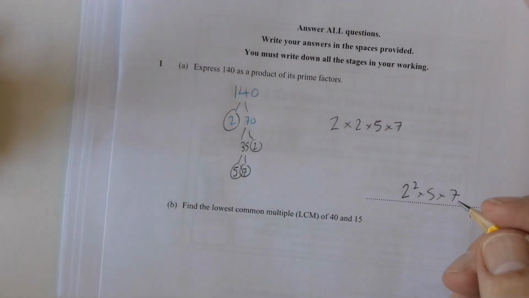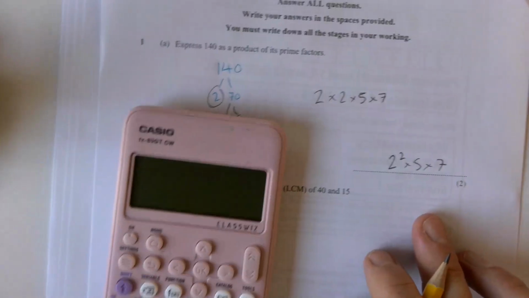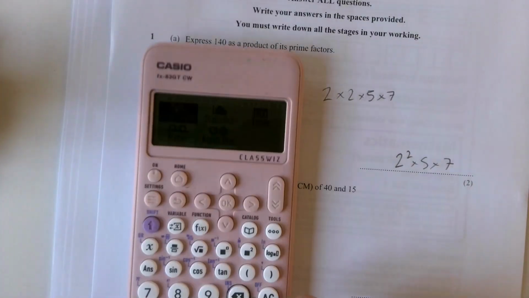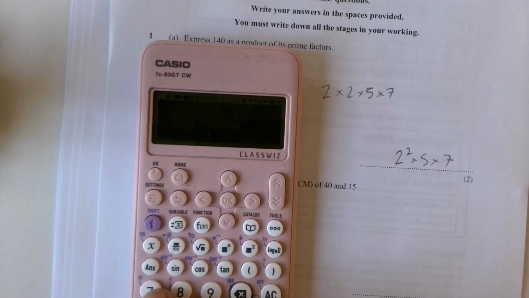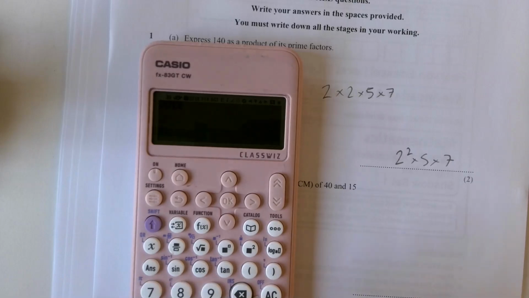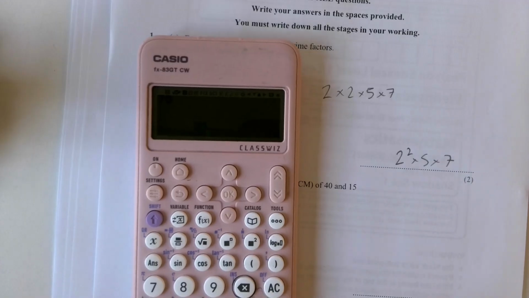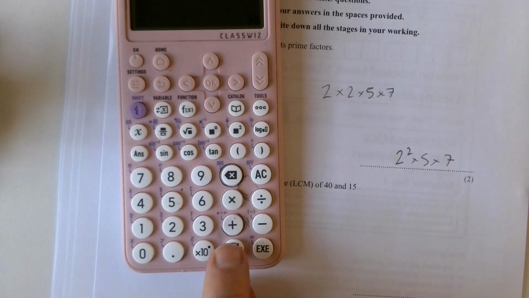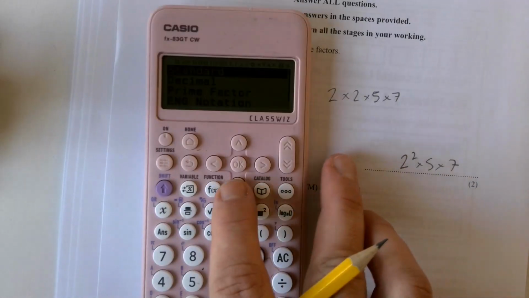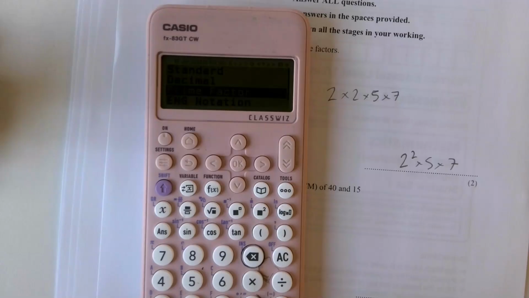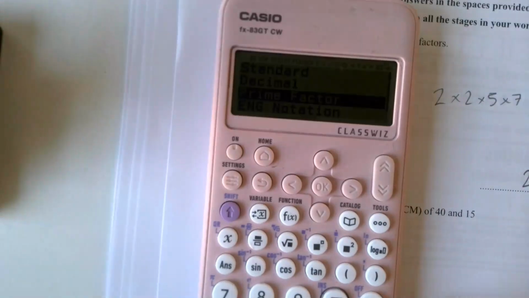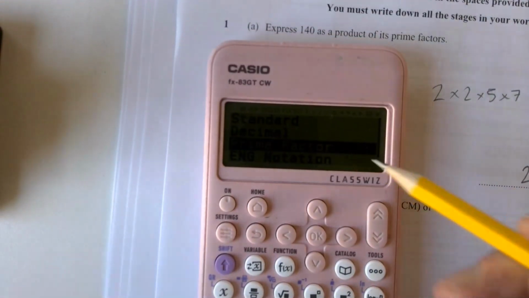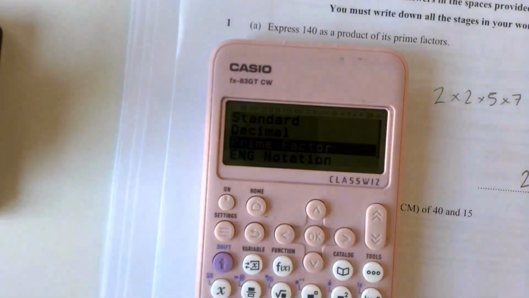I'm also going to be controversial. For the first time in these videos, I'm going to use a different calculator. Now, if I wanted to do this without writing out my method, I could literally just type in 70 and press equals or execute. And then where it says format, I press that format button, and I could scroll down to where it says prime factor. Hopefully you can see that. And that gives me that.